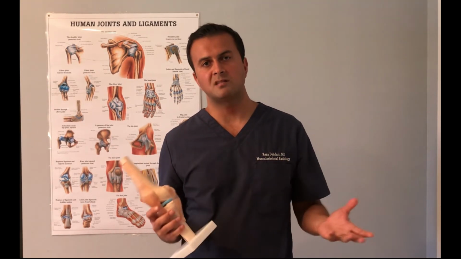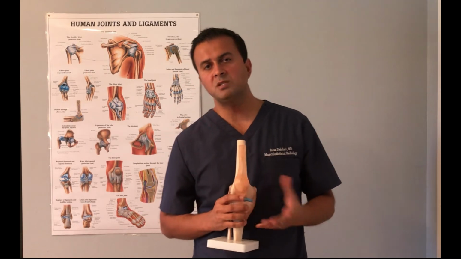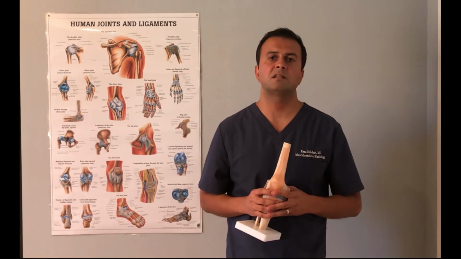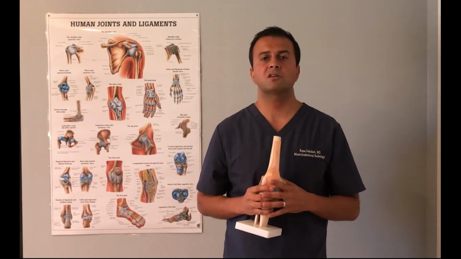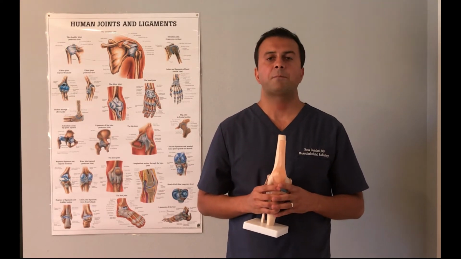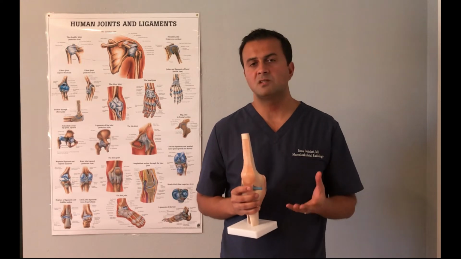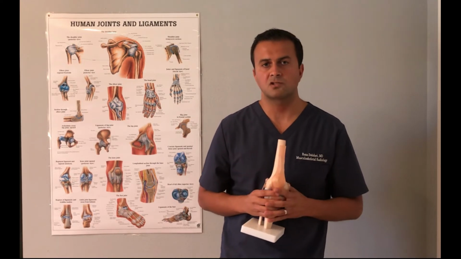Now, how do you get meniscus tears? Well, in young people, usually it's because of a sudden impact injury. For example, a football injury or a soccer clipping injury. Skiing injuries, you see meniscus tears very commonly in skiing injuries.